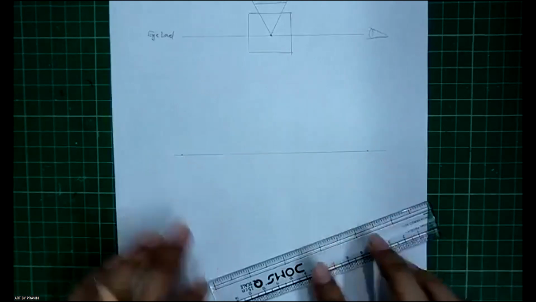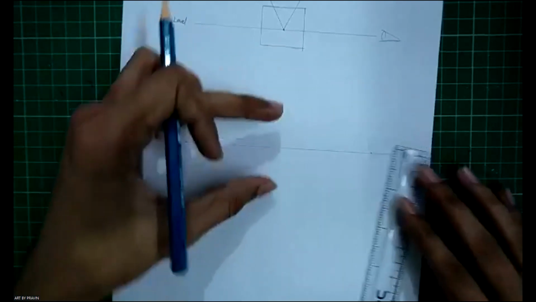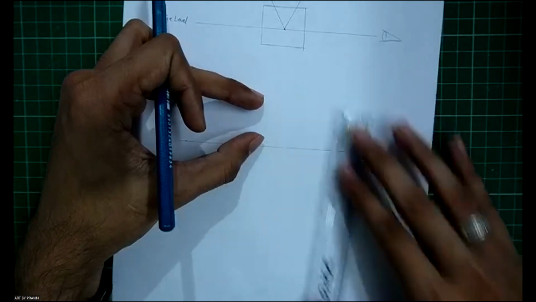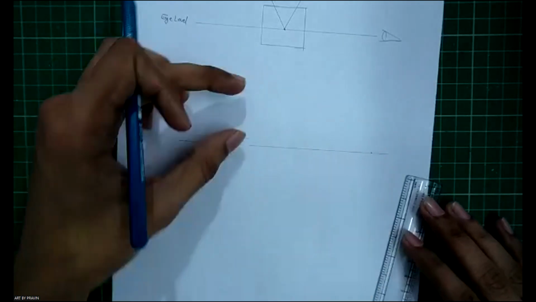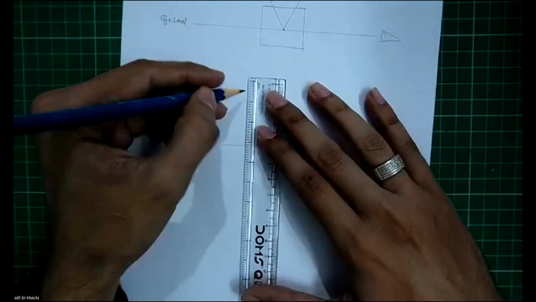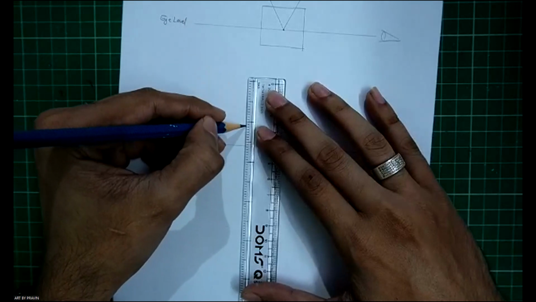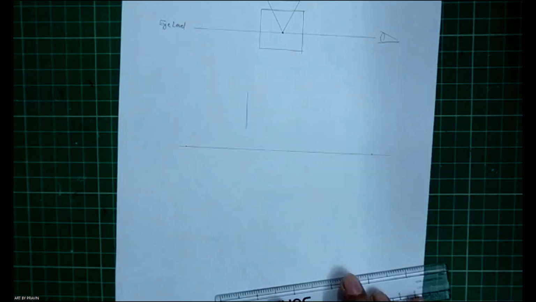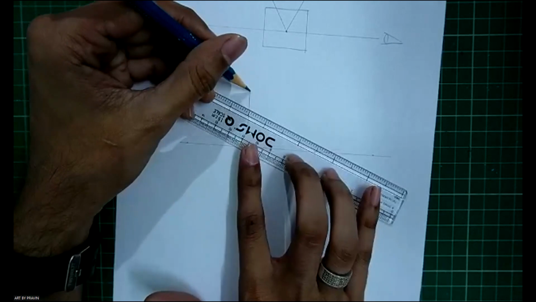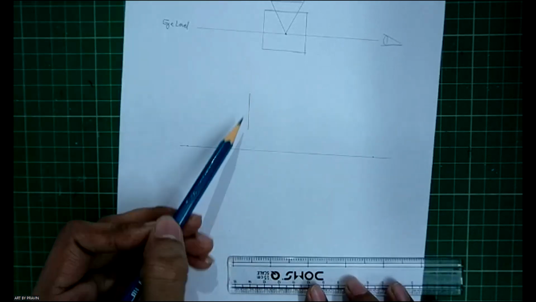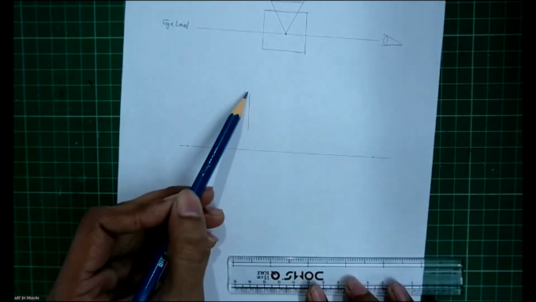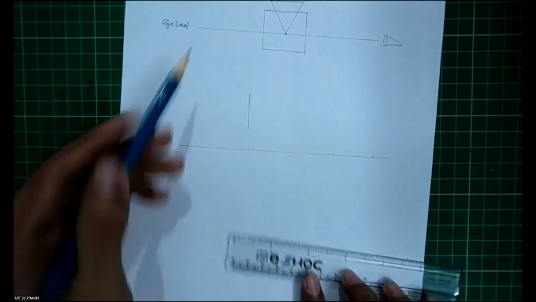Here we have 2 points. For example, if my object is above my eye level, how do you draw it? I will draw a straight line. Then I will join its points to both the vanishing points, on both the sides.